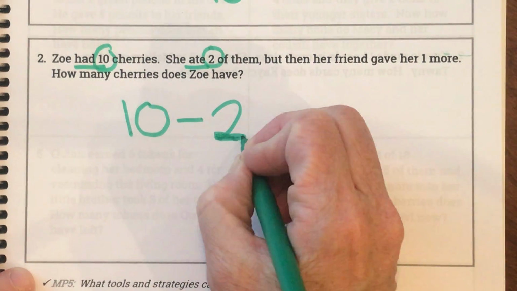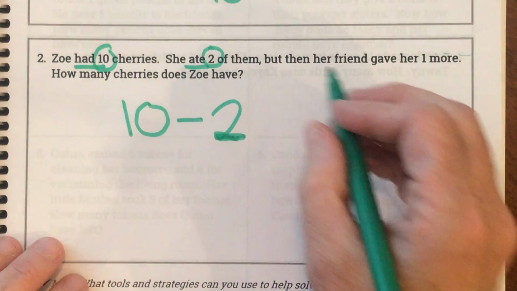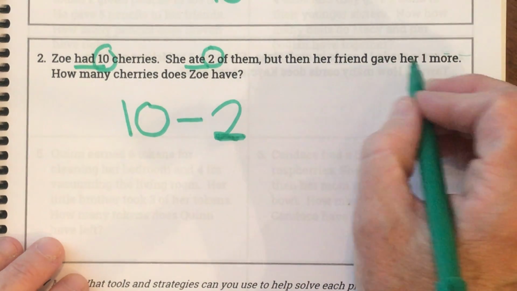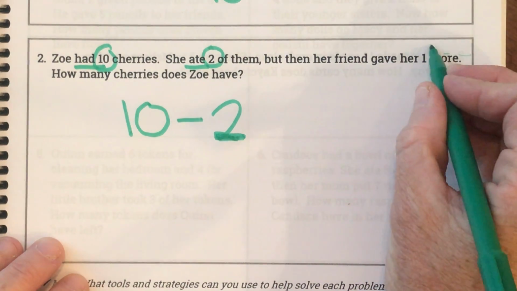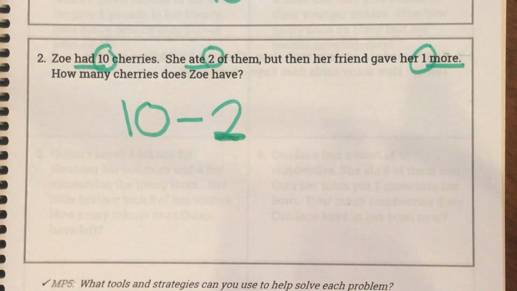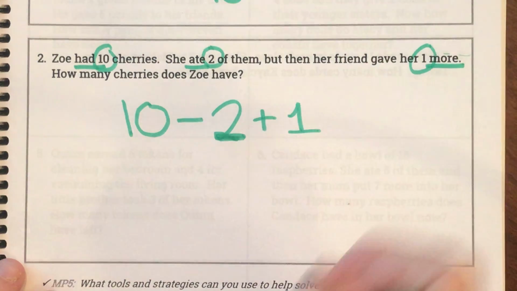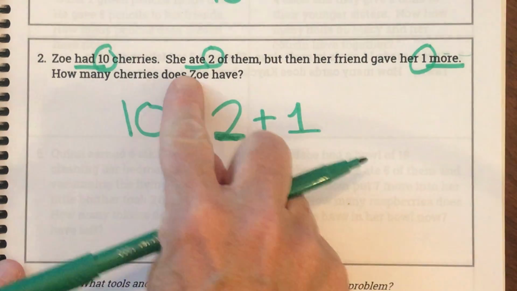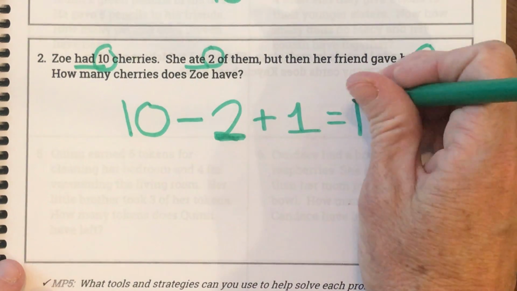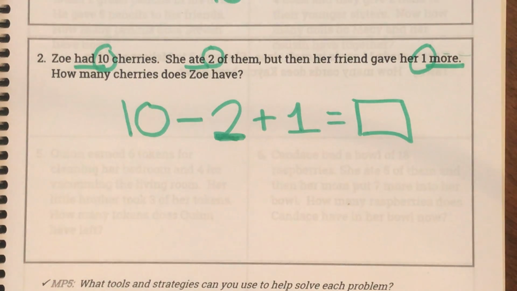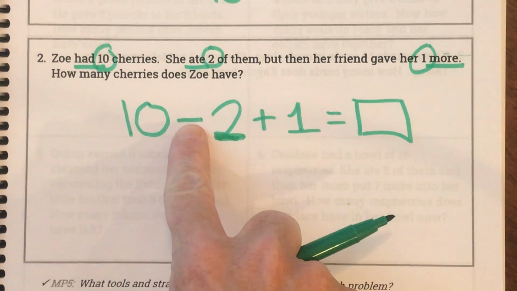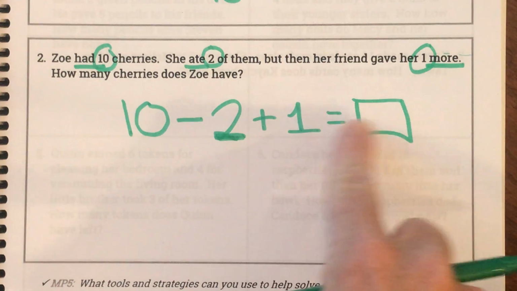But then her friend gave her 1 more. So she got 1 more. So that would be add 1. How many cherries does Zoe have? So our equation should say 10, subtract 2, add 1 equals.